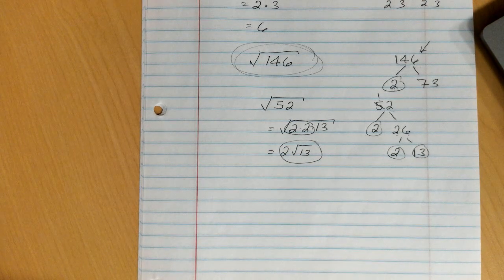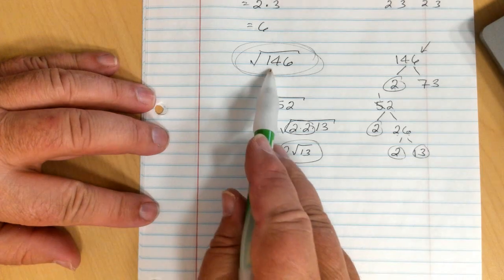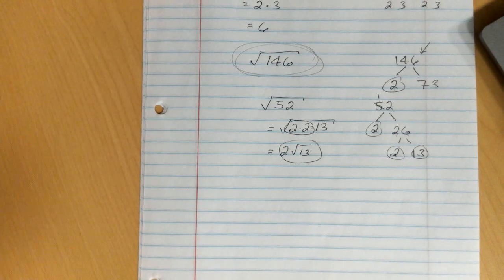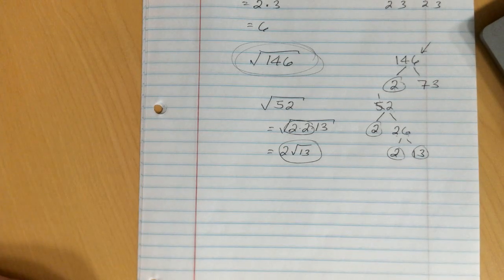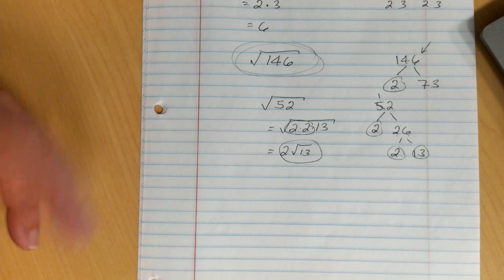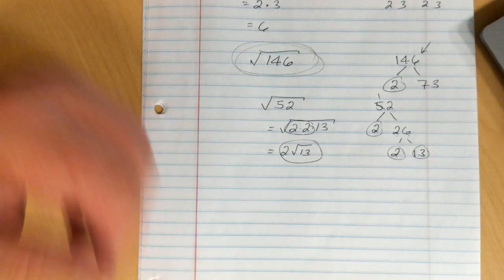Make sense? So first thing you would do, whatever's inside the radical, break it down as far as you can and look for pairs of numbers. Once you find a pair of numbers, take it out of the radical and whatever you have left, whatever's at the very end, multiply them again and you're done.